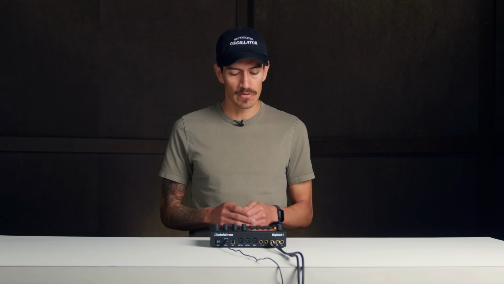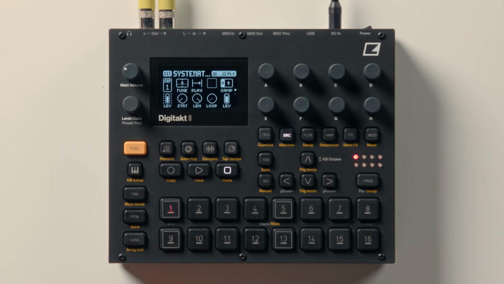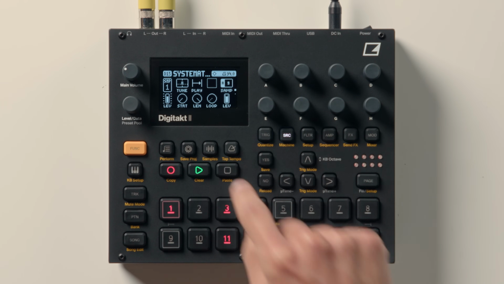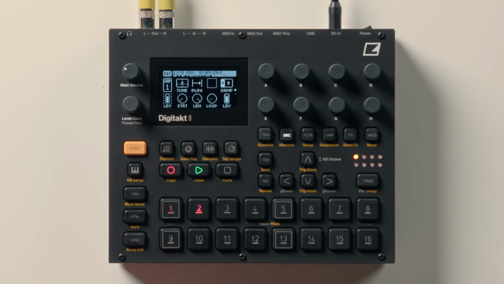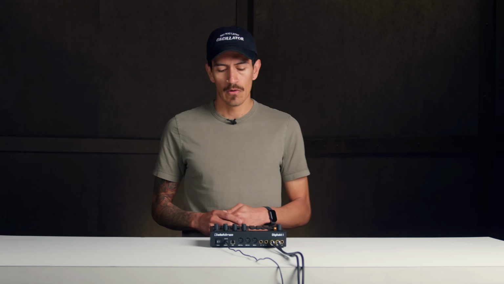Now say we want to get a simple beat to play along to. That's easy. We'll select our track, press record to enter the step sequencer mode, and lay down some triggers. Now when I press play, or say you wanted to play something in, we'll just hit record and play in a snare. Or say we wanted to get a little bit more dynamic with our playing.